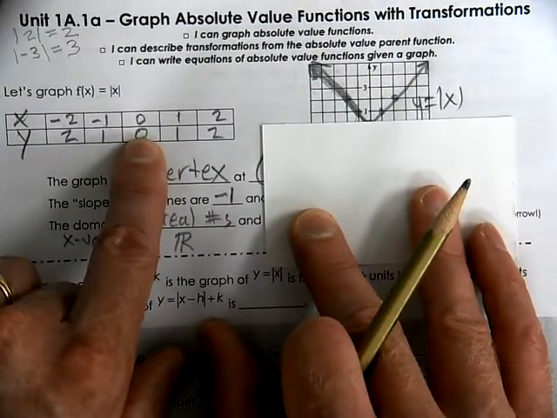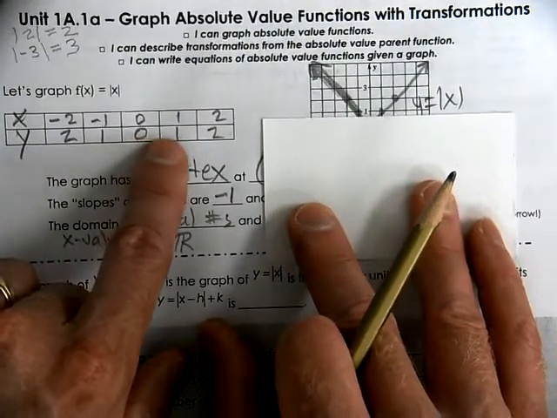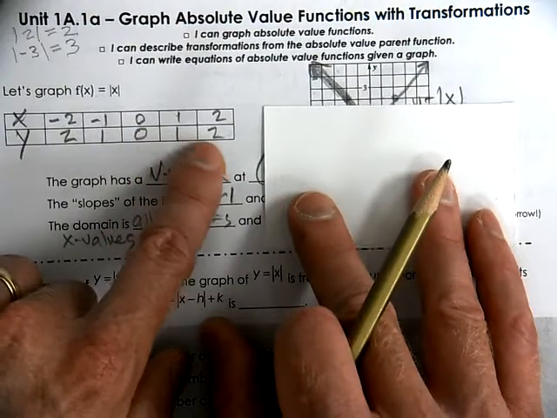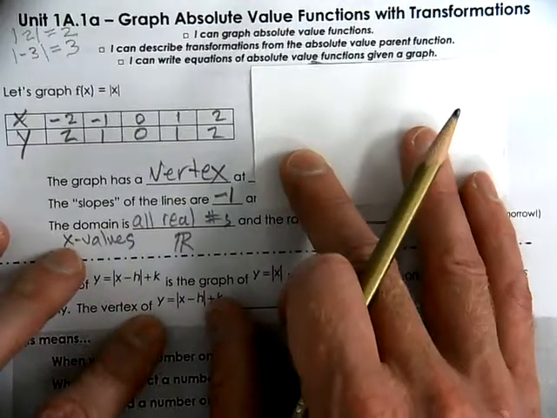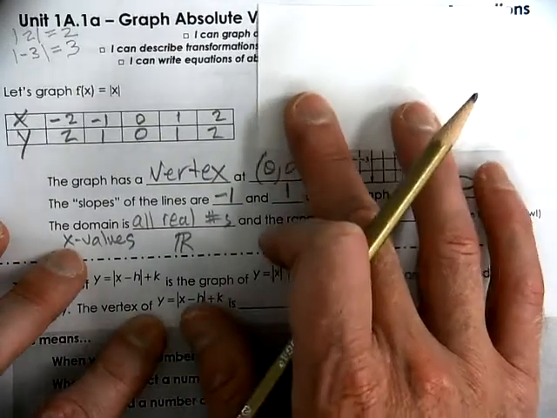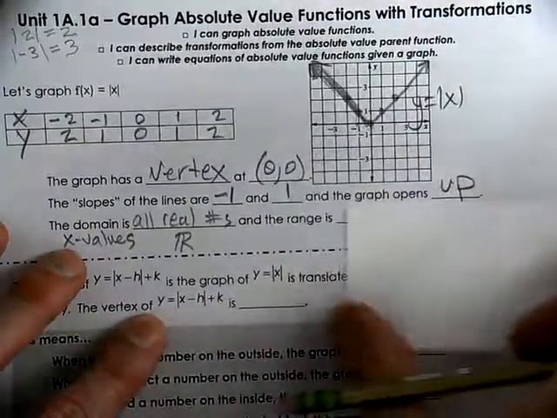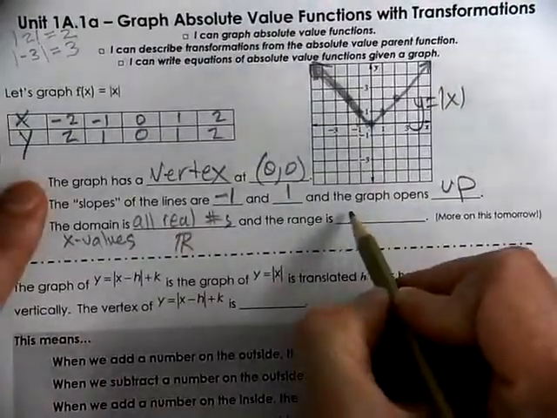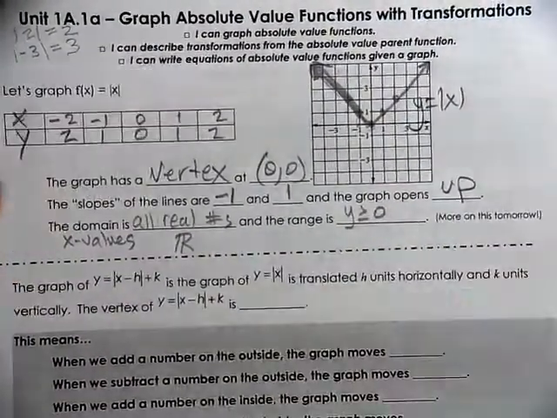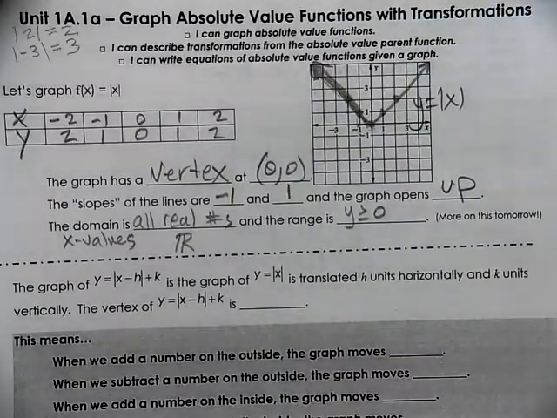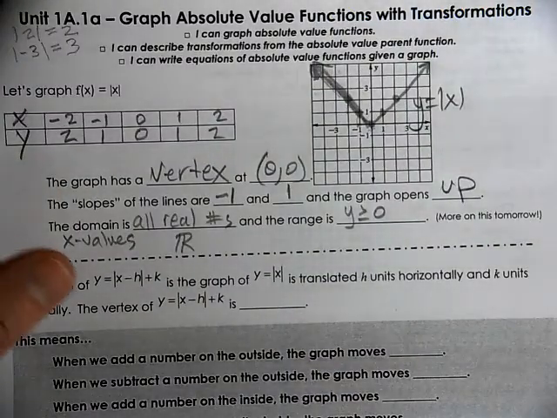That's the lowest point. And then can we get values that are bigger than it? Yes. And 3 and 4 and 5. Is there any limitation to how high that graph might go? It goes up forever. So your range would be y is greater than or equal to 0. That is using inequalities.